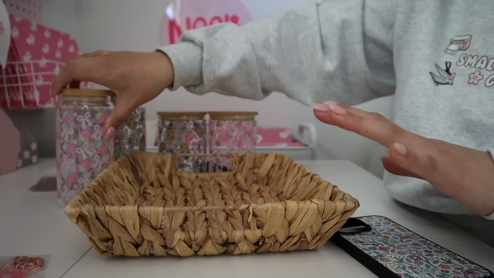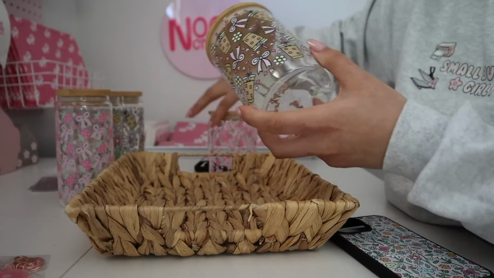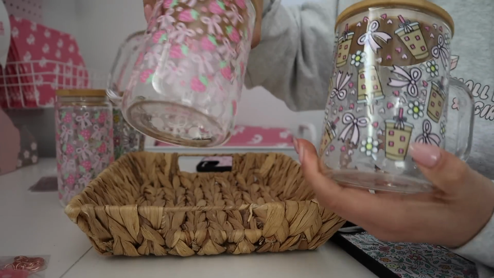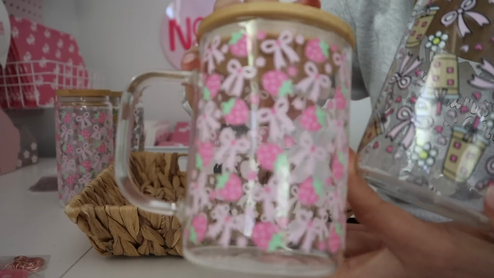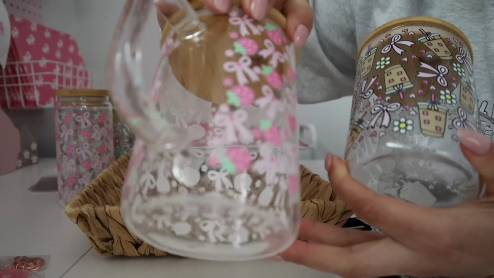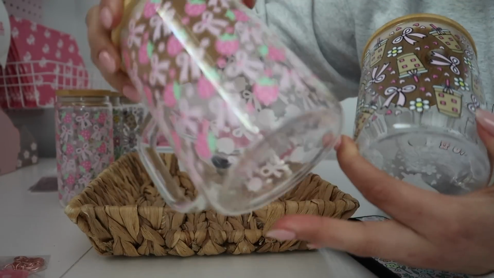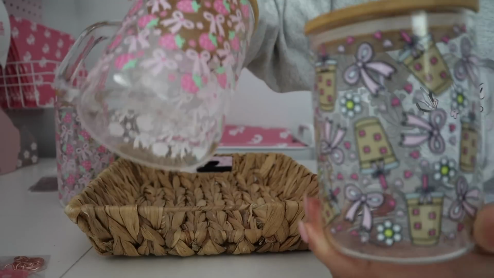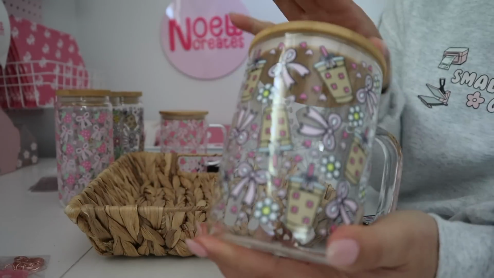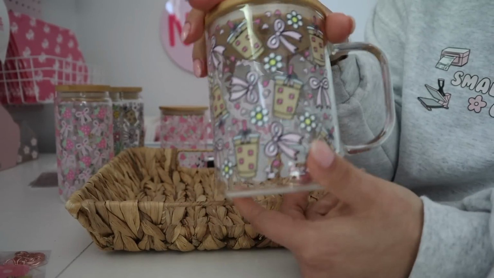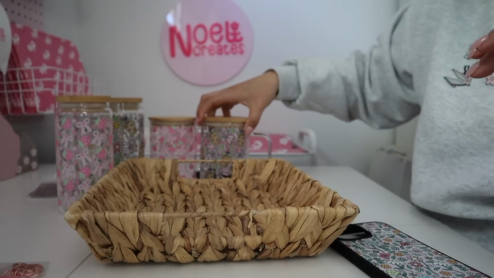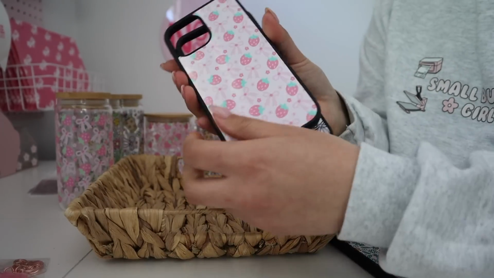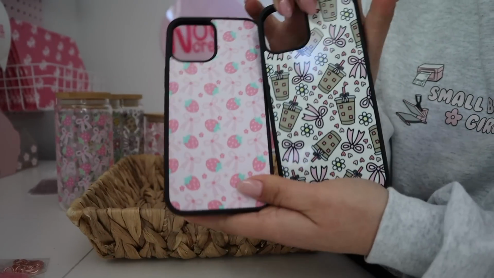And then I did have the mugs as well. I'm missing the spring bloom one, but this, I feel like this design came out so stinking cute. And I'm really happy with this one for sure. And then here is the little iced coffee mug, so cute. And then the other two phone cases with those designs.